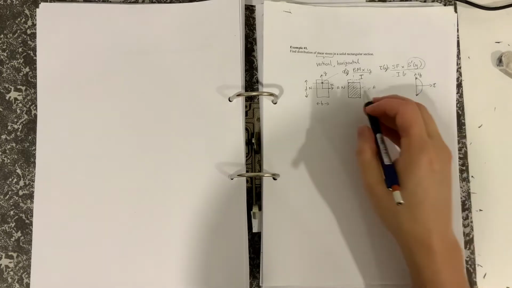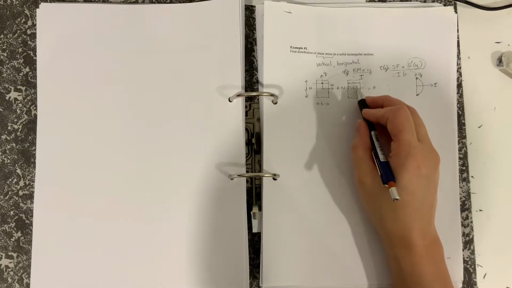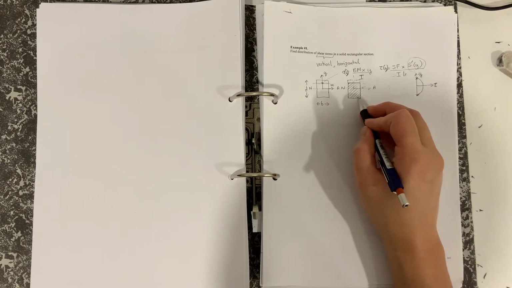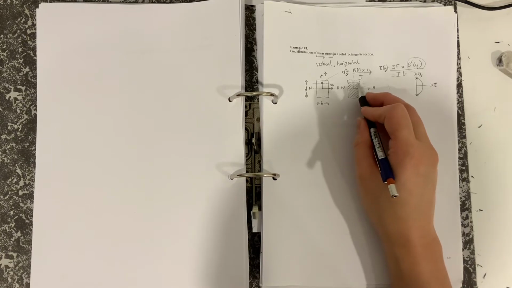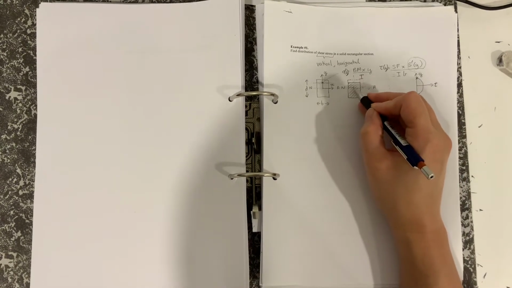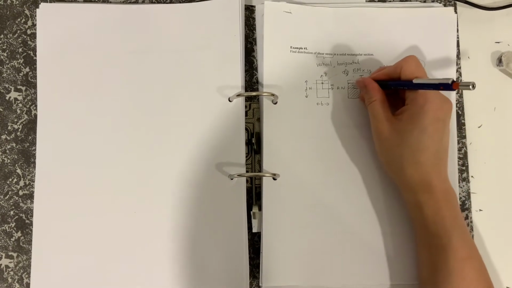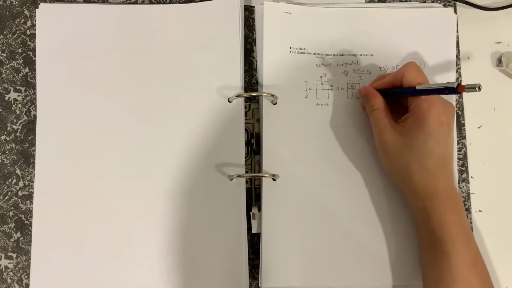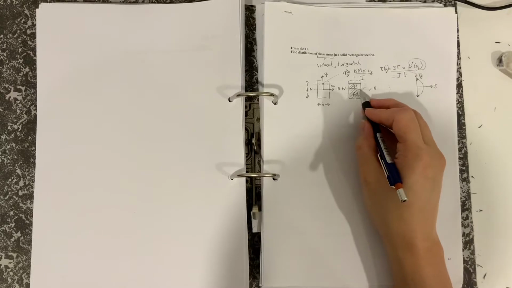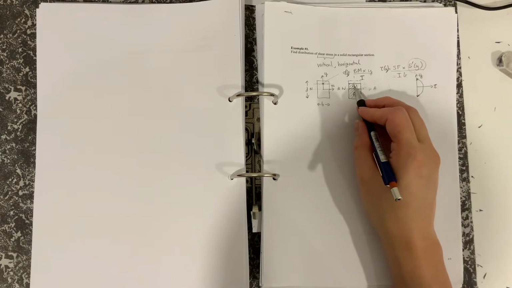If you took this area here, it's all fine, and it would still work out, but you've got to bear in mind that half of this is below the axis and the other half is above, so you would probably have to split that up into area 1 and area 2. Area 1 would be that one there multiplied by that distance from here to the center.